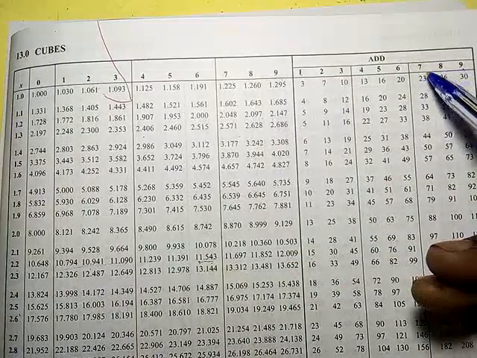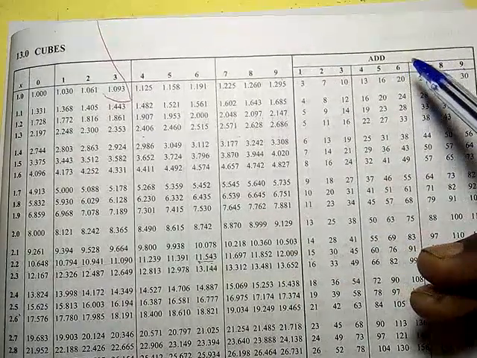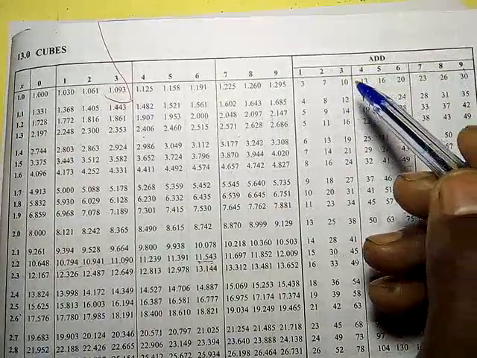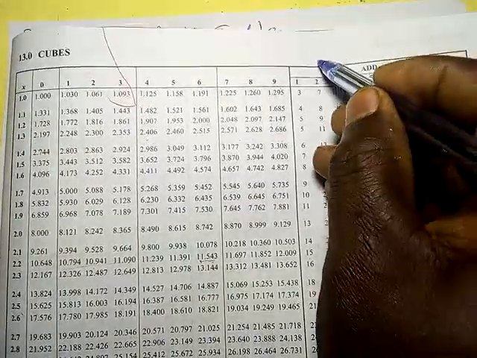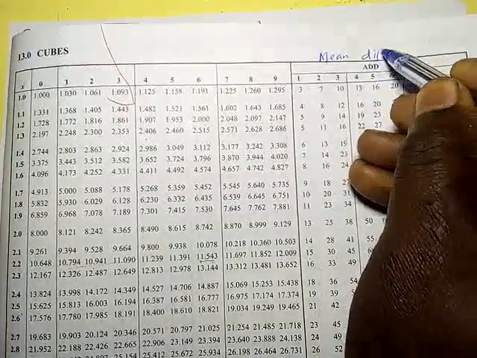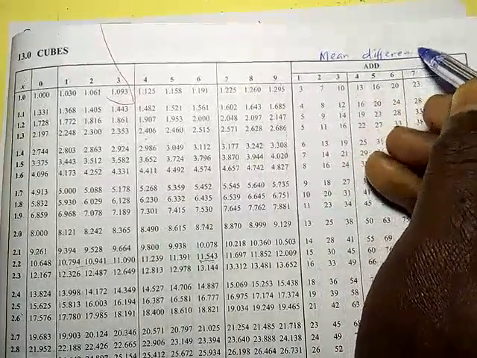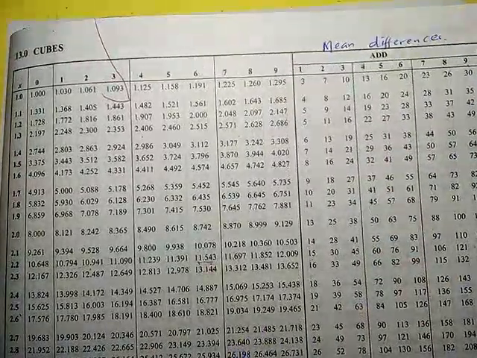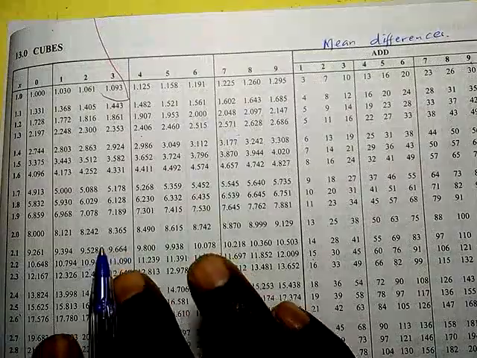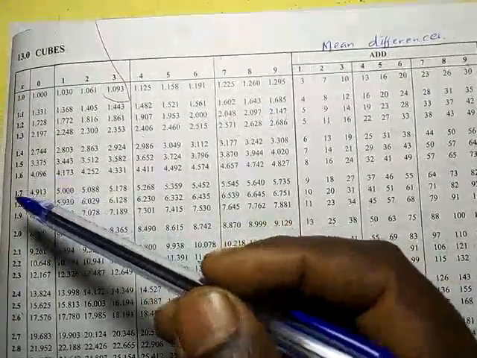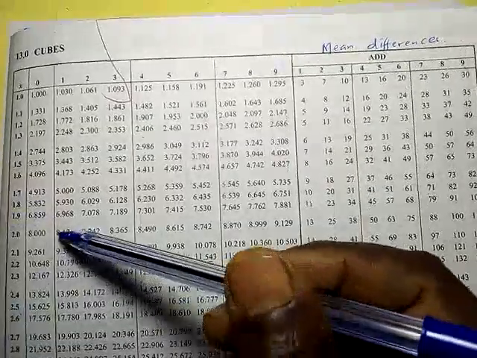We call them the mean difference columns. Mean difference columns. So that's what you must know for us to use this four-figure table effectively.